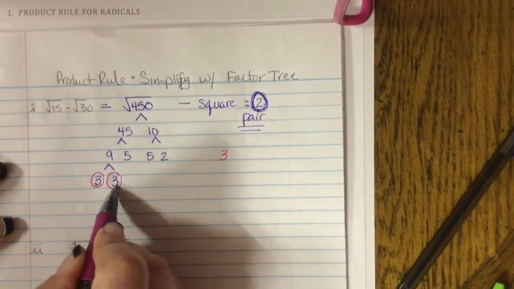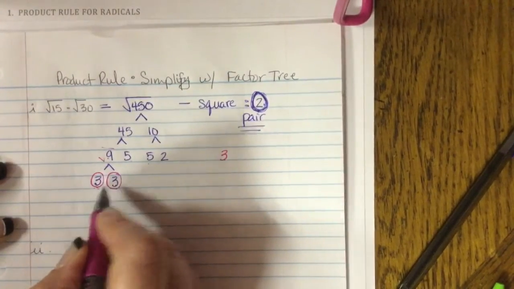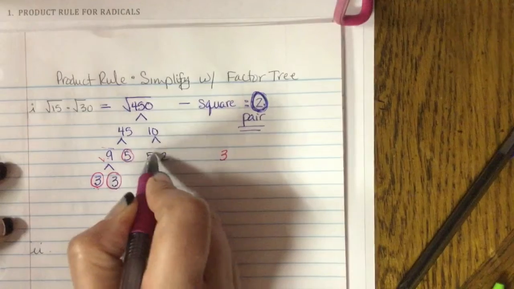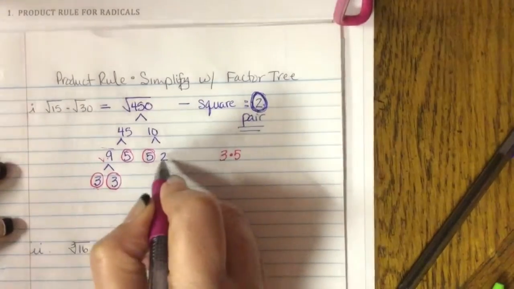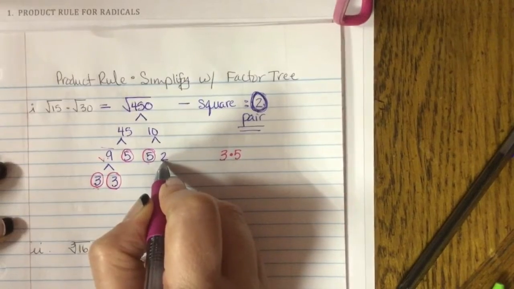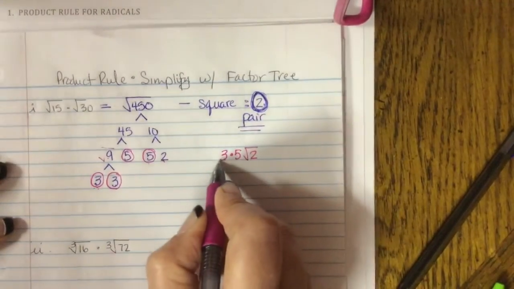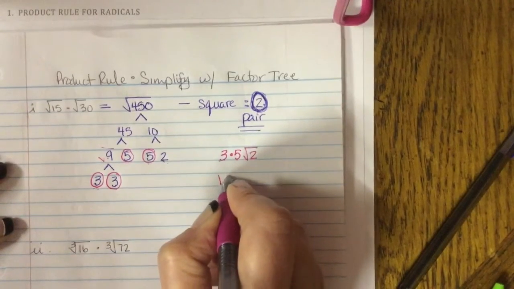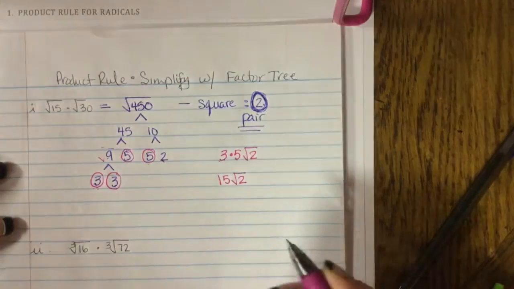So 3 times 3 is 9, and the square root of 9 happens to be 3. So I'm going to pull that out. I also have 5 and 5. I'm going to pull that out. I don't have a match or a pair with this 2, so that's going to stay underneath the radical. 3 times 5 is 15. So I have 15 root 2.